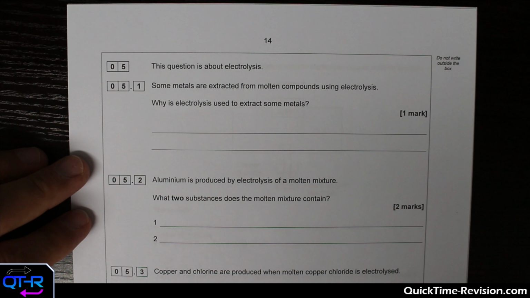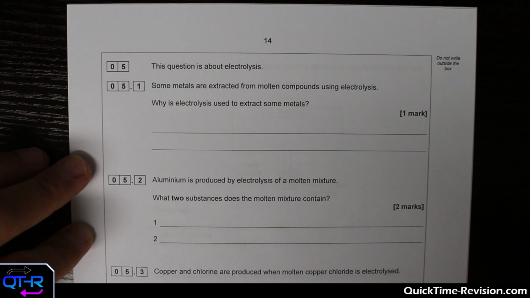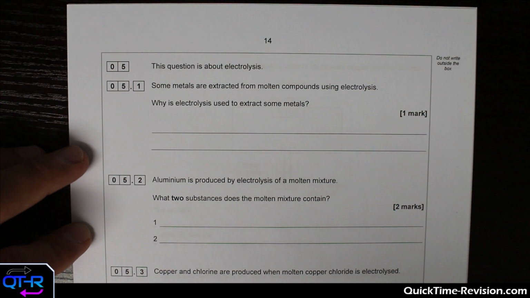Okay, question 5. This question is about electrolysis. Some metals are extracted from molten compounds using electrolysis. Why is electrolysis used to extract some metals? Okay, and it's very simple. When we look at the reactivity series, anything that is above carbon in the reactivity series cannot be extracted by heating it with carbon, so the carbon can displace it because they are more reactive than carbon. So the reason for that is that some metals are too reactive and therefore they need to be extracted with electrolysis. Okay, so that is your answer for that question.